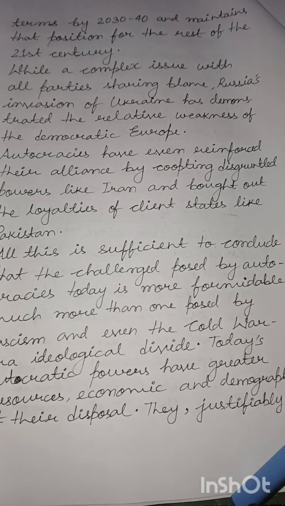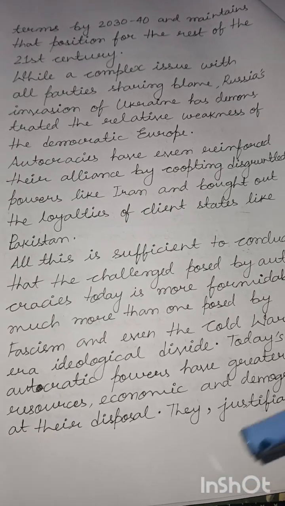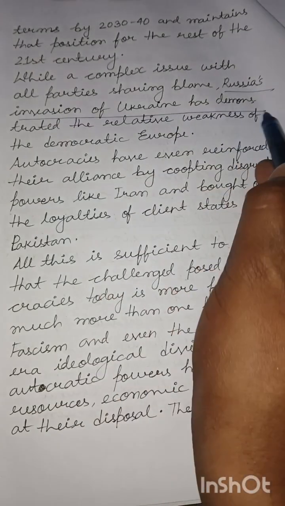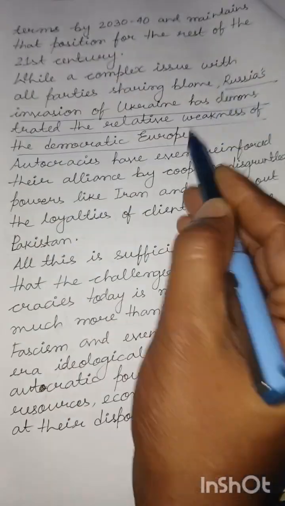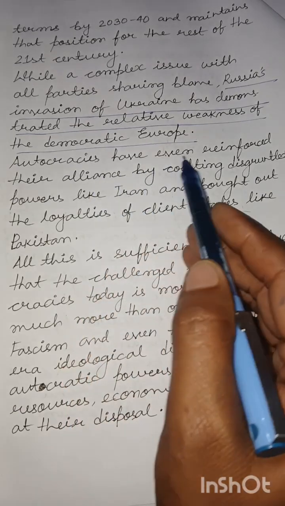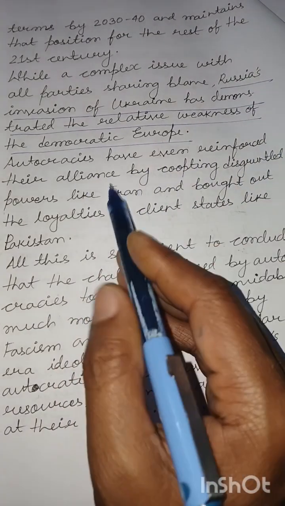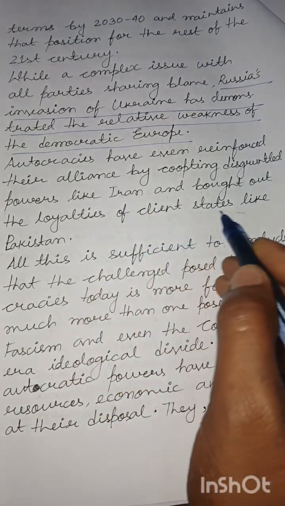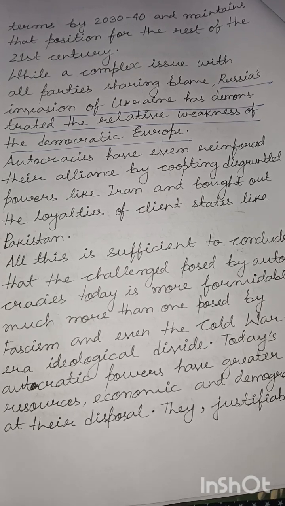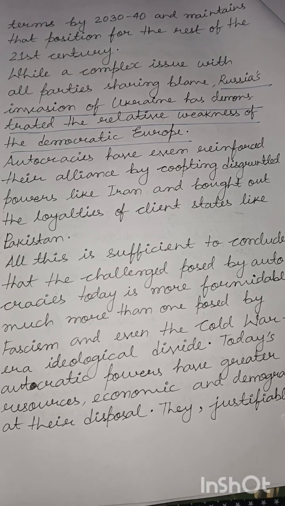Again, taking the example of Russia, while it's a complex issue with all the parties sharing blame, Russia's invasion of Ukraine has demonstrated the relative weakness of the democratic Europe. Autocracies have even reinforced the alliance by co-opting disgruntled powers like Iran and bought out the loyalties of client states like Pakistan. So the autocracies are strengthening the alliance by bringing in disaffected or disgruntled powers like Iran and basket cases like the renegade province Pakistan.